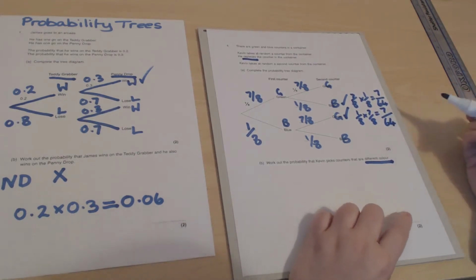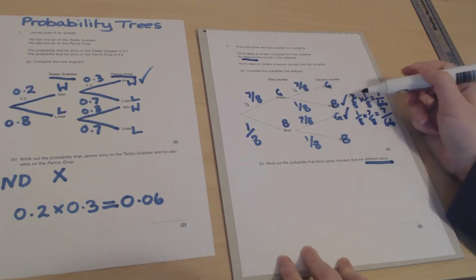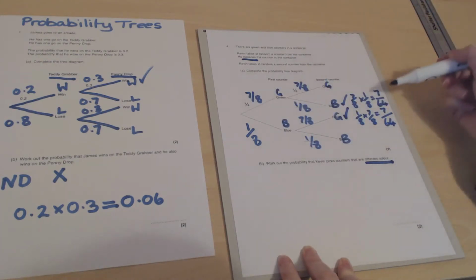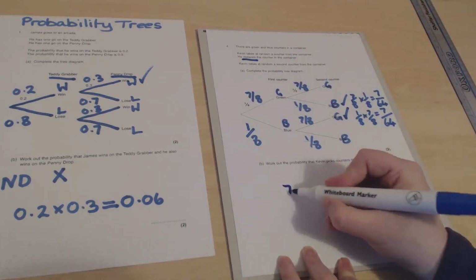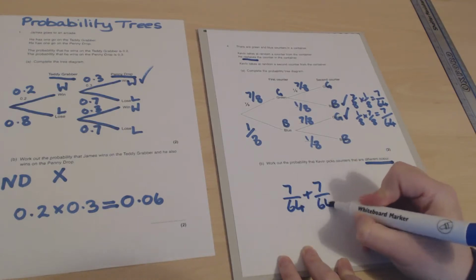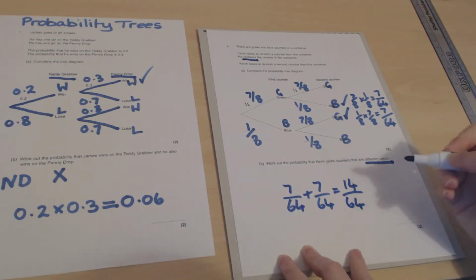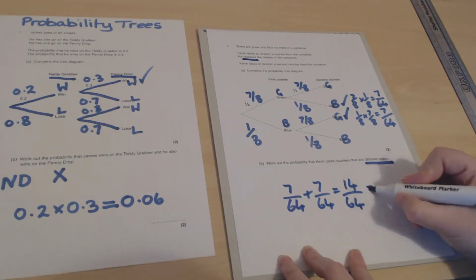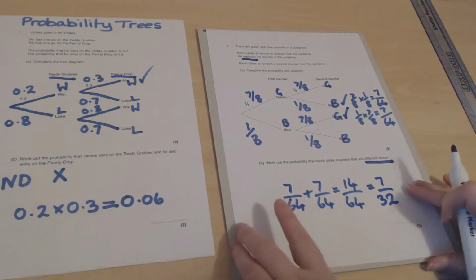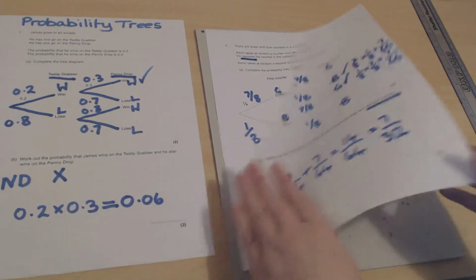And then remember, if we want the probability of either this path or this path, we need to add the probabilities together. So 7 over 64 plus 7 over 64 equals 14 over 64, and then simplify by dividing by 2 to get 7 over 32. Okay.